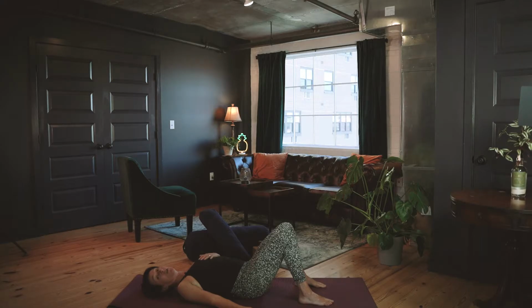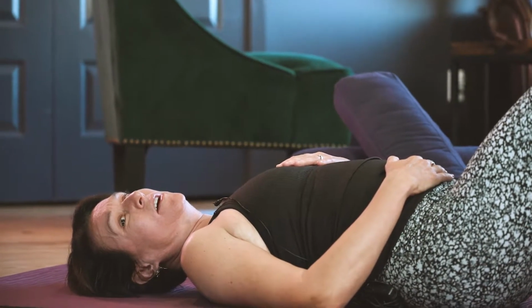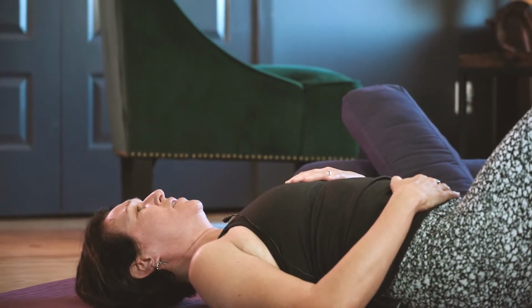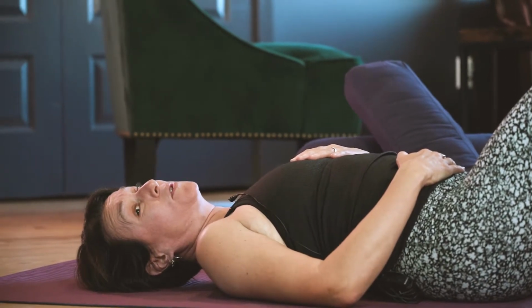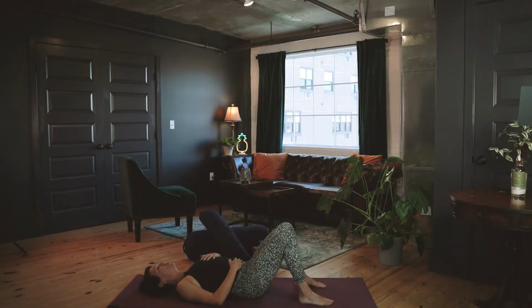Put your left hand over your heart, right hand on your belly. If you're looking at the camera, look towards the ceiling, get some symmetry in your neck. Take 3 breath cycles, in other words, 3 inhales followed by an exhale. And just notice which hand goes towards the ceiling more. Is it your left hand or your right hand?